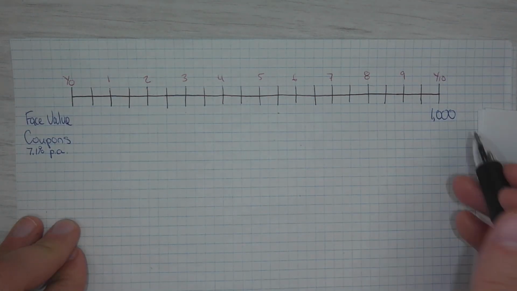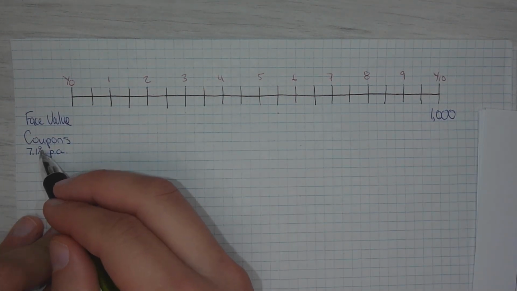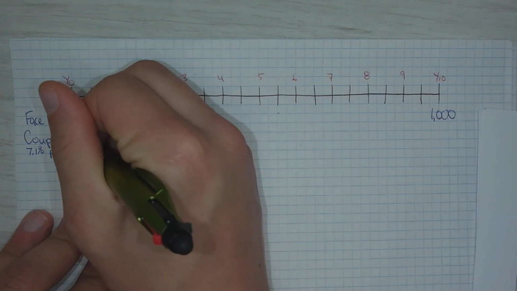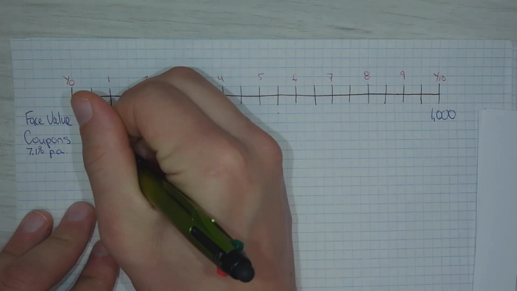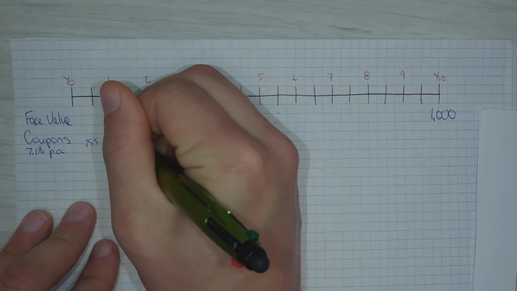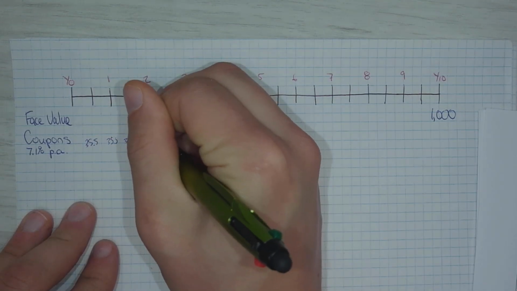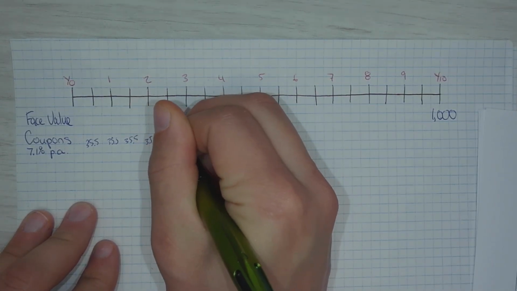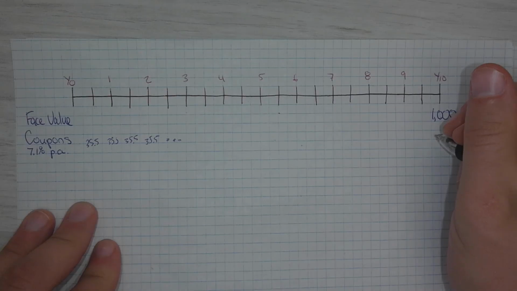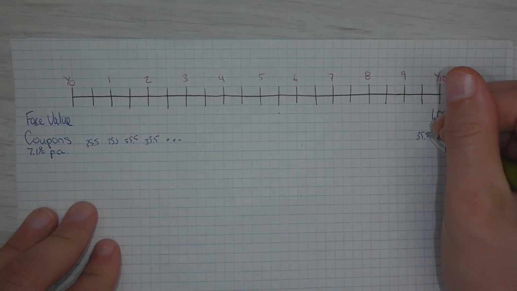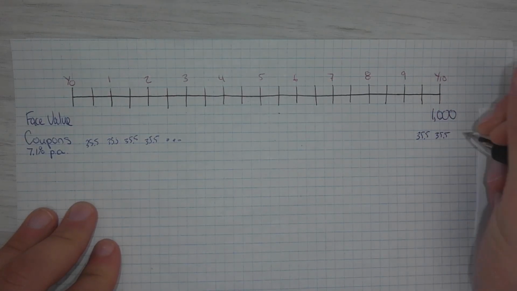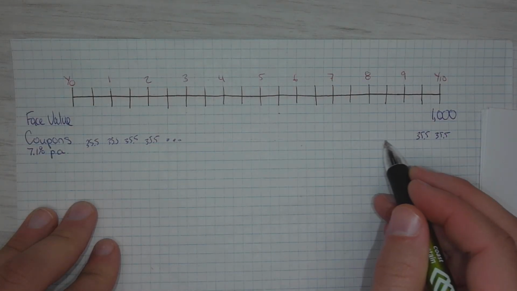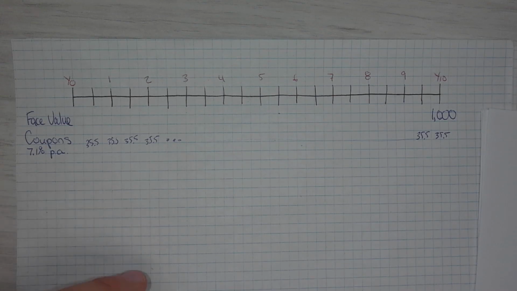So $1,000 times 7.1% is $71 per year, but we divide that over both payments, and we get coupons of $35.50 every 6 months. This goes all the way right till the end, $35.50, $35.50. So we get $35.50 in coupons. So this rate will continue all the way.